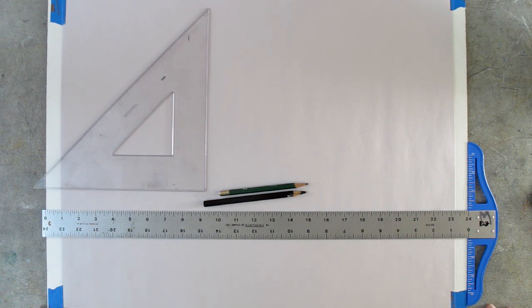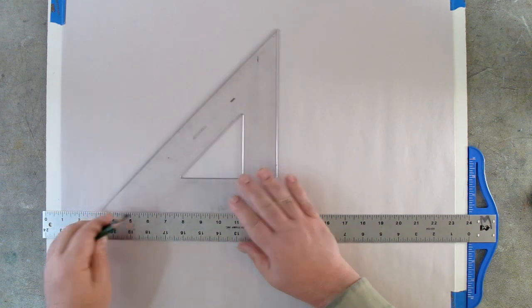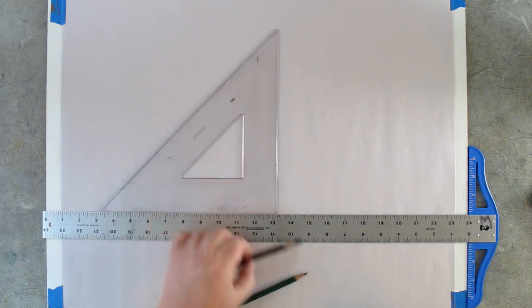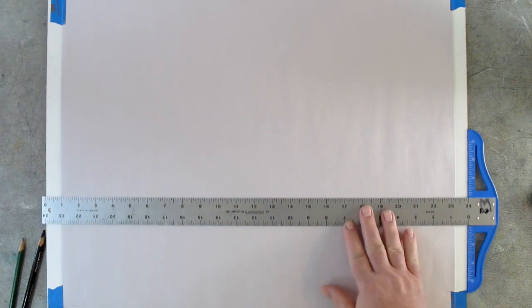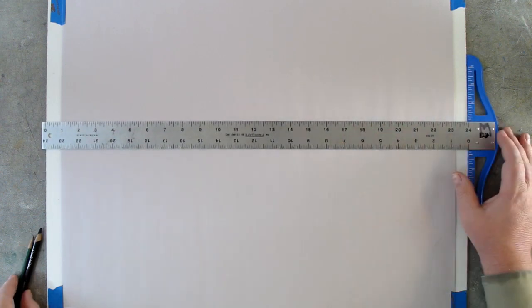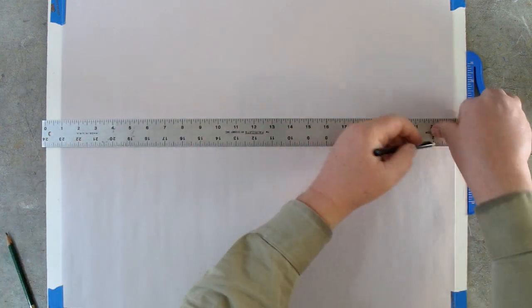We're going to go over just some of the basic ideas of perspective. We're going to be using a T-square, a drafting triangle, and a couple of pencils. We're going to first talk about one-point perspective. With one-point perspective, we always start with a horizon line.